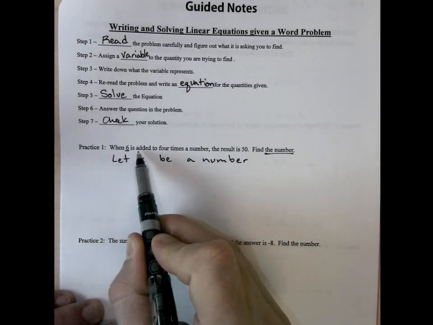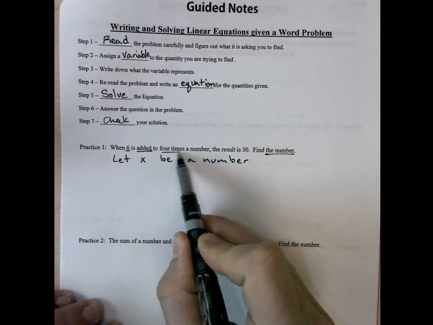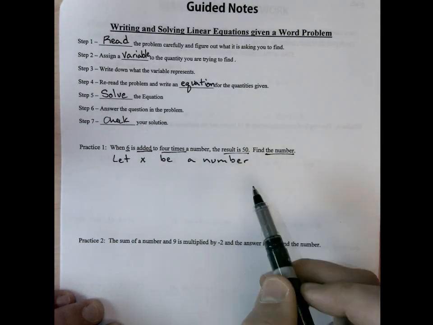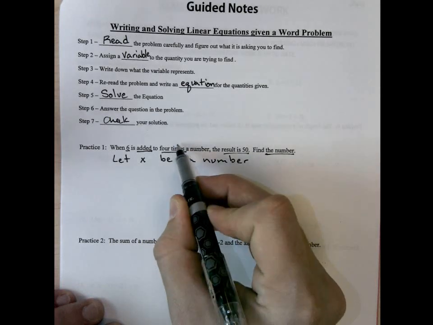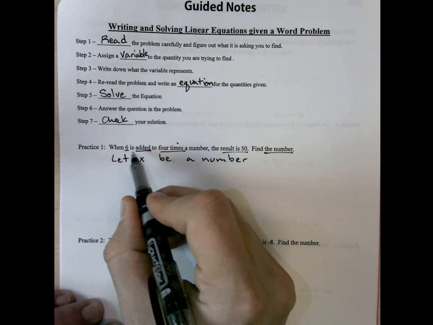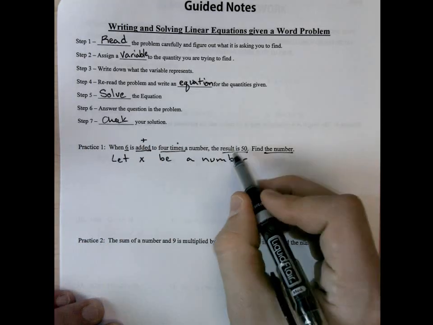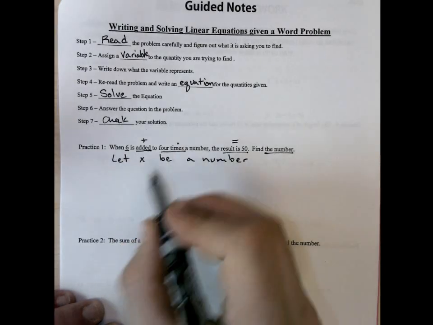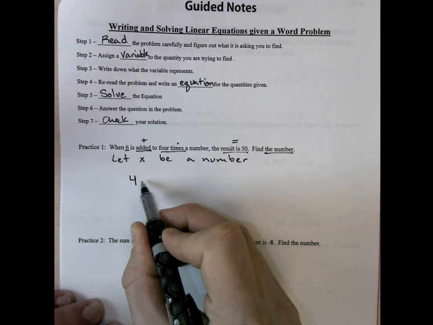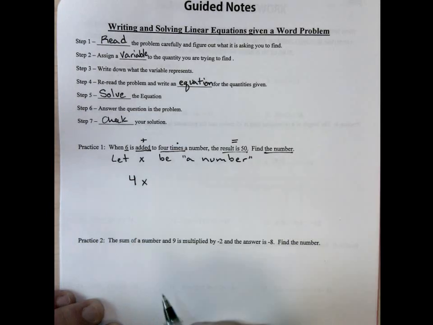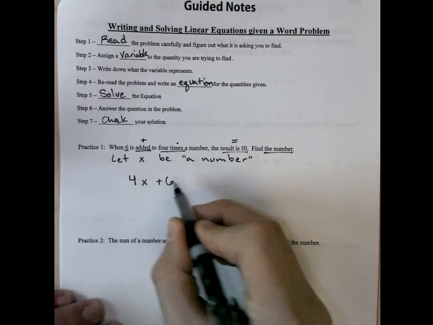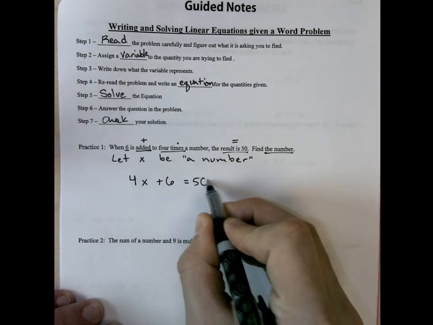So when 6 is added to 4 times a number, the result is 50. Here are some key phrases. When we have the word times, we are going to be multiplying. We know that added just means adding, and when we have the result is, that's what our equation is going to be equal to. So 4 times a number, and remember, a number was going to be represented as x. We are going to add 6, and the result is 50.